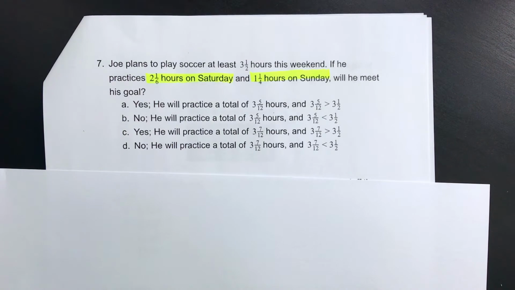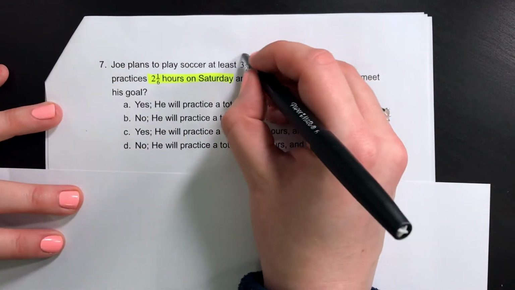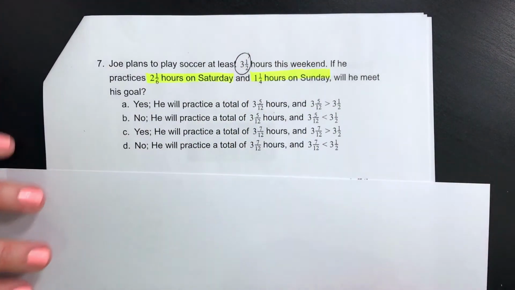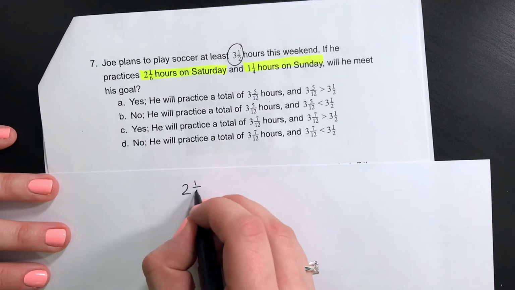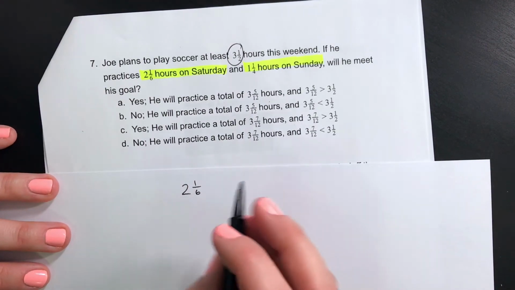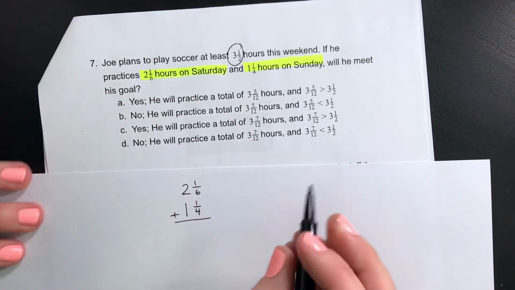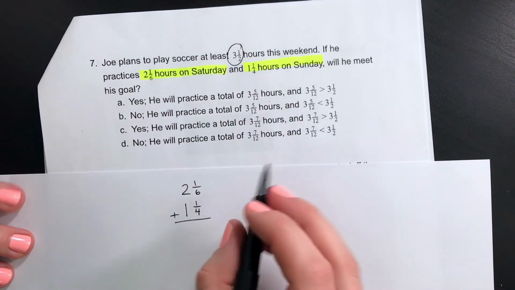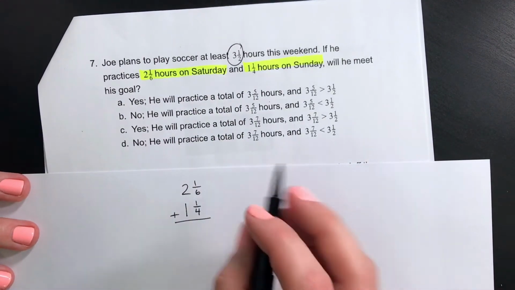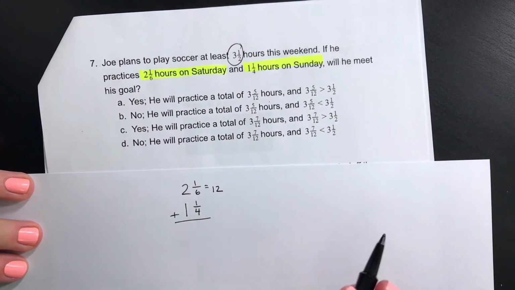Okay, so we need to take the two amounts of time that he plans on practicing each day and see if it adds up to his goal, which is 3.5. So 2 1/6 hours on Saturday and 1 1/4 hours on Sunday is how much he plans to practice. So let's see if these add up to his goal of 3.5 hours. So 6 and 4 need a common denominator, and in this case we can use 12. That would be the least common denominator.